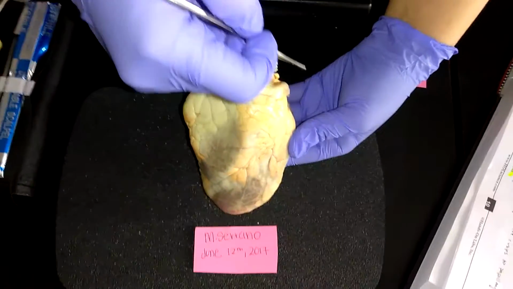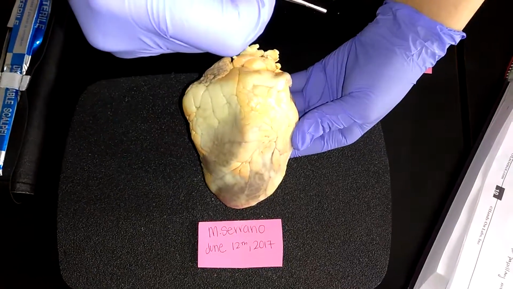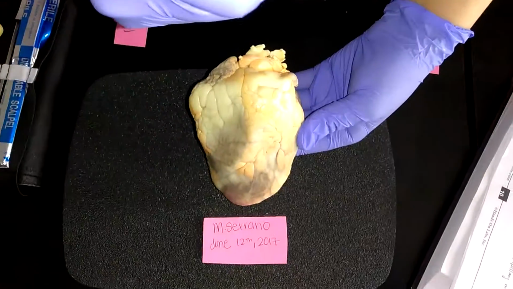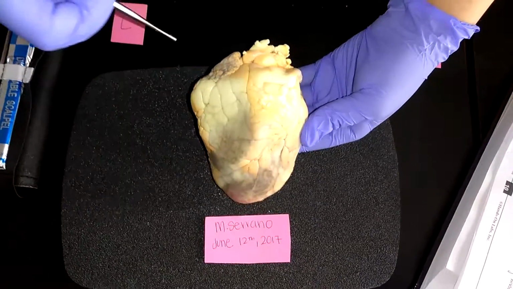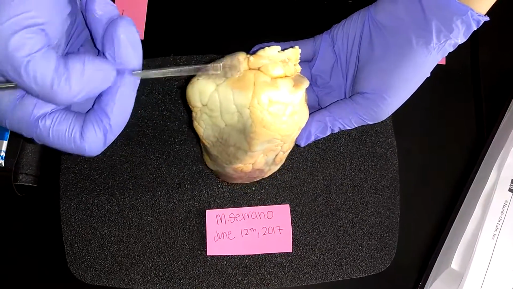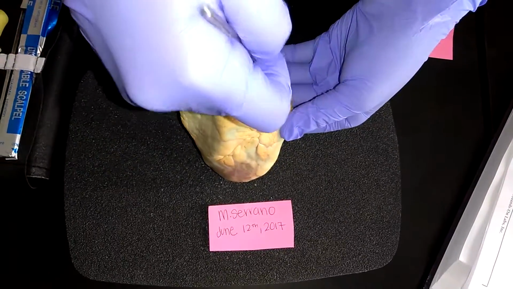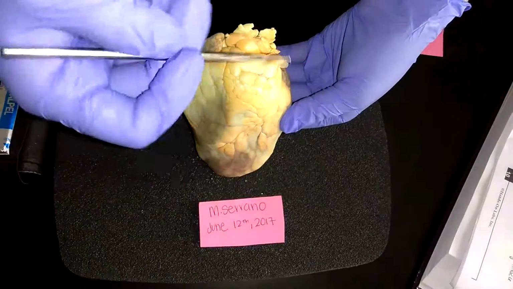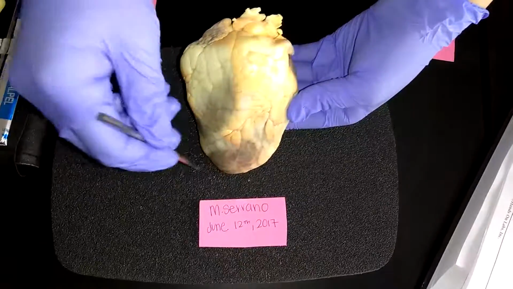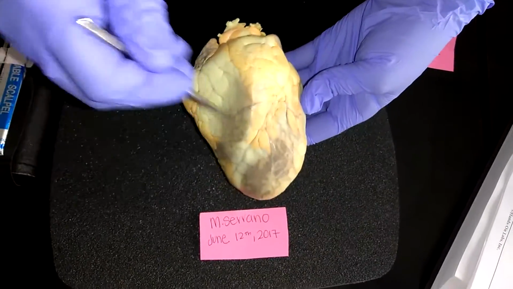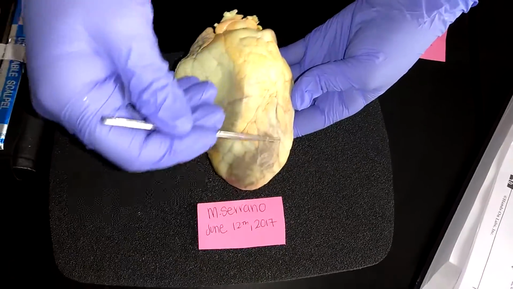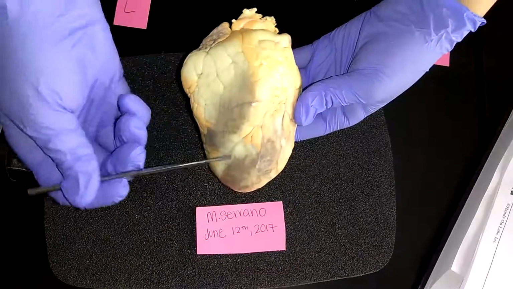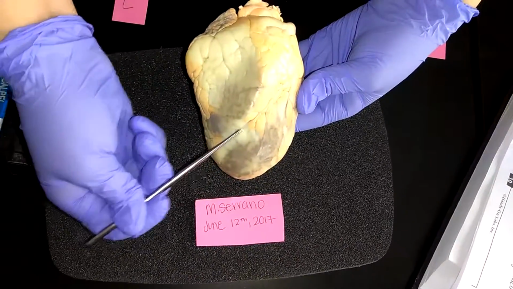The right atrium is deoxygenated blood and the left atrium is oxygenated blood. And then you have your right and left auricles. This is your right one and then your left one. And then you have your right and left ventricles. And your interventricular sulcus is right here.